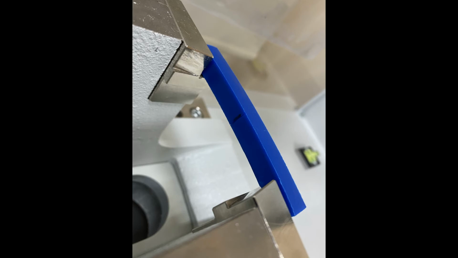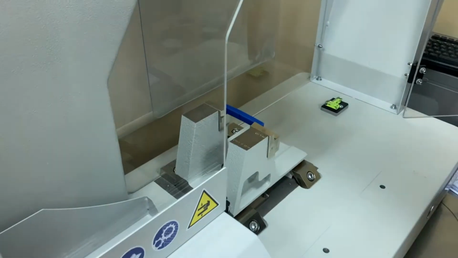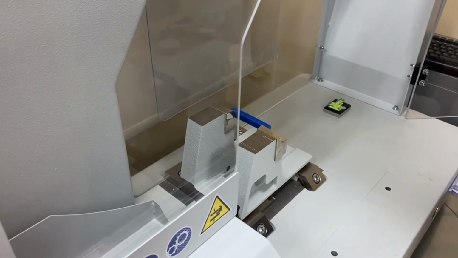We place the specimen in its place. Now, we release the hammer.